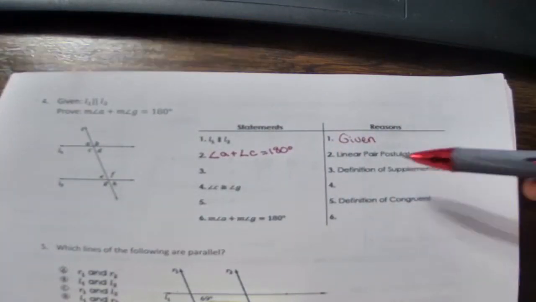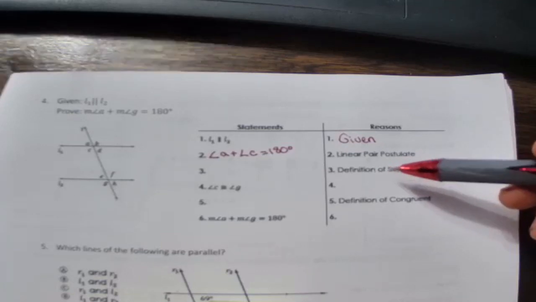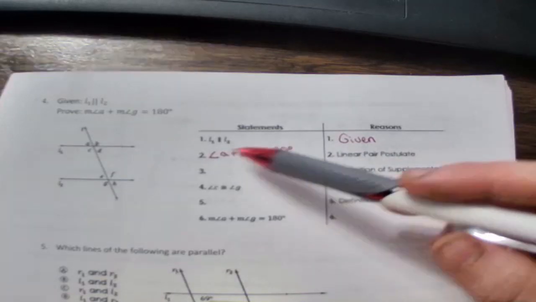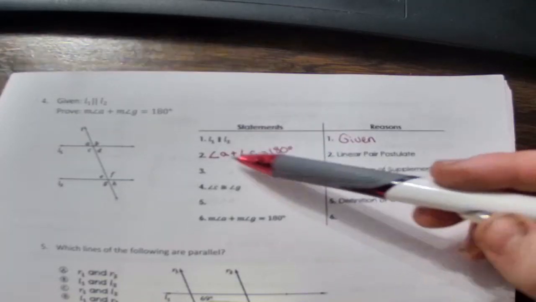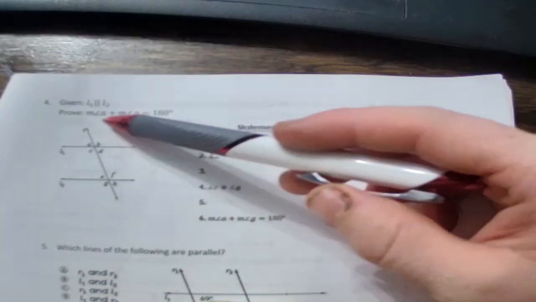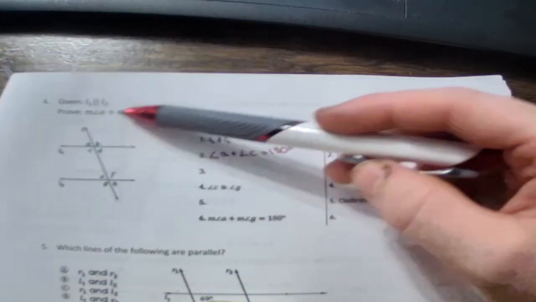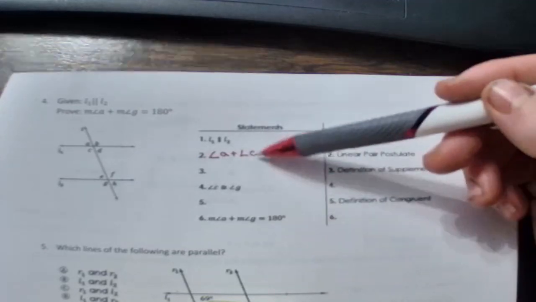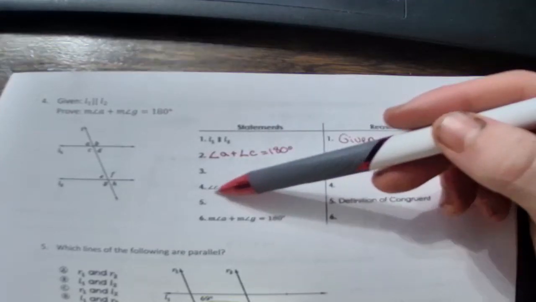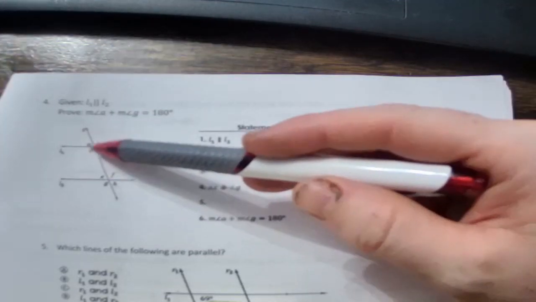Because when you're talking about linear pair postulate, I know that they have to add up to 180. So I chose A and C. The reason I chose A was because I need to make sure I use one of the letters that I'm trying to prove up here. And I chose C as well because I noticed that I use C later on, and these do form a linear pair.